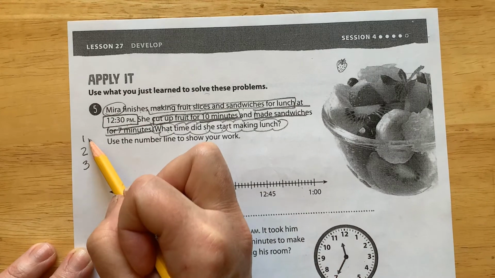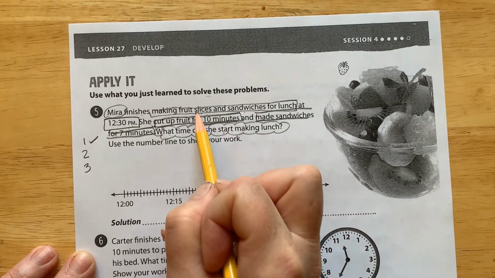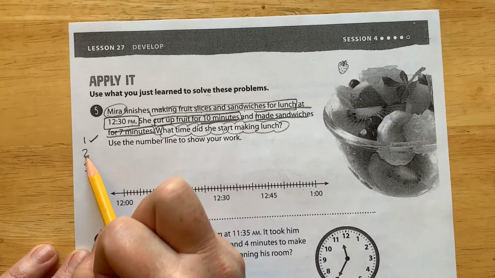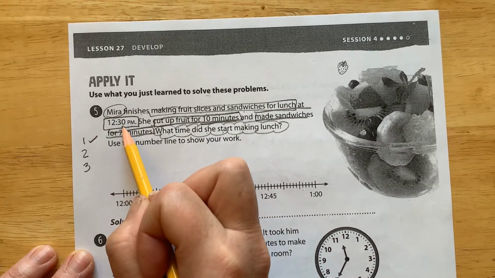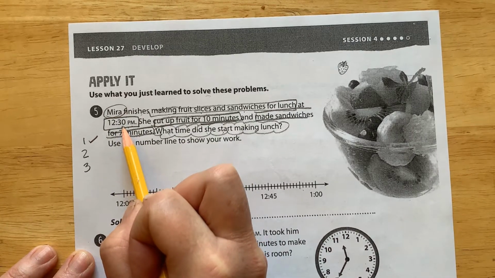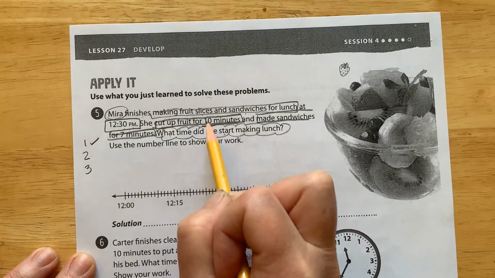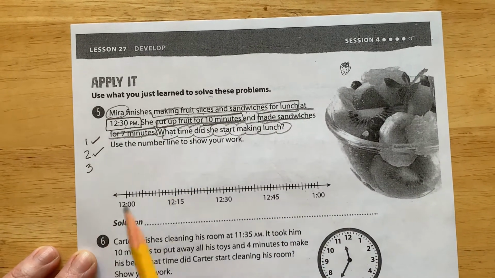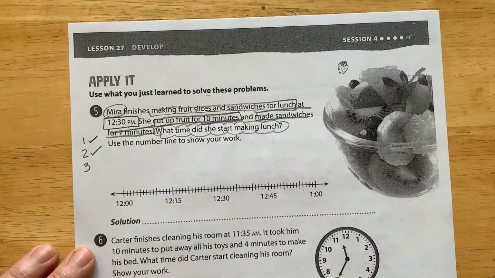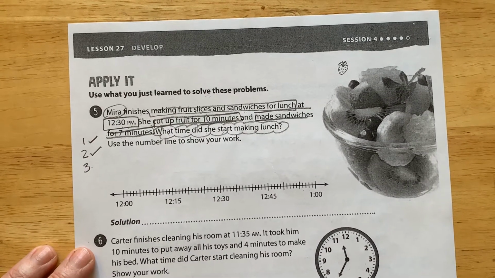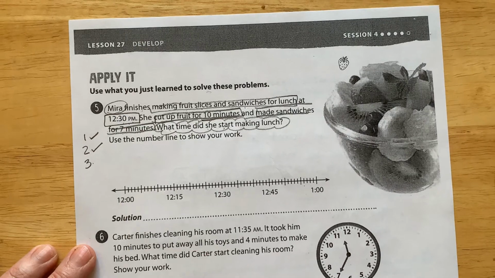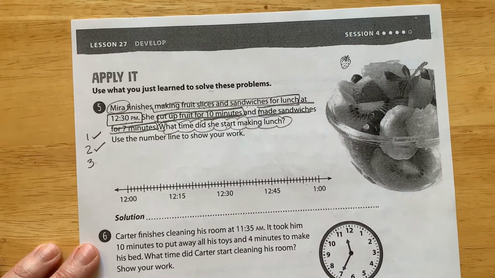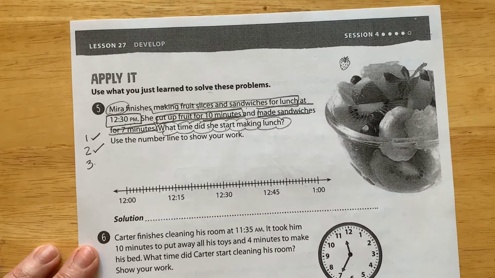Okay, I know who it's about. It's about Mira. She's making fruit salad. I have my information. She ends at 12:30 p.m. She had an activity of cutting fruit for 10 minutes, and she made sandwiches for 7 minutes. Okay, now I just have to figure out how I'm going to solve this. How are you thinking to solve it? Using a clock or using a timeline? Well, they've given us a timeline, so let's go ahead and try that.